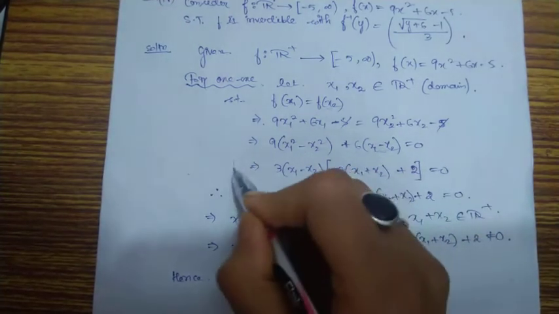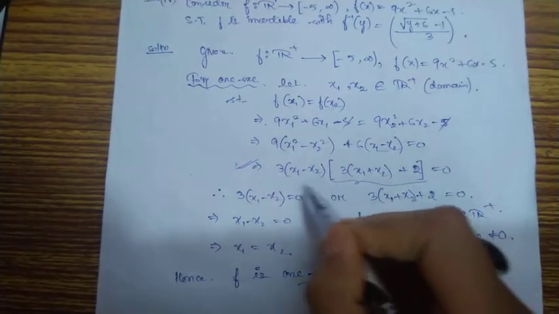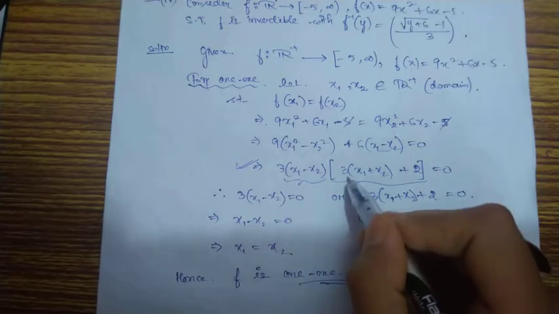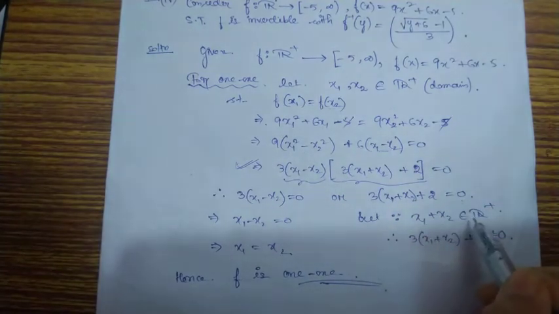So from this equation we get either x1 - x2 = 0 or 3x1 + 3x2 + 2 equal to 0. But what did we say earlier?